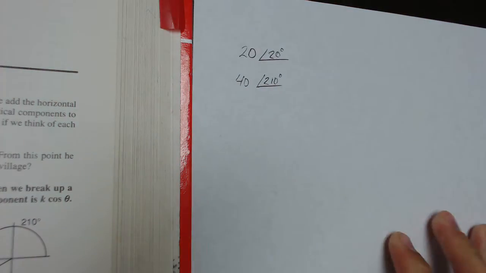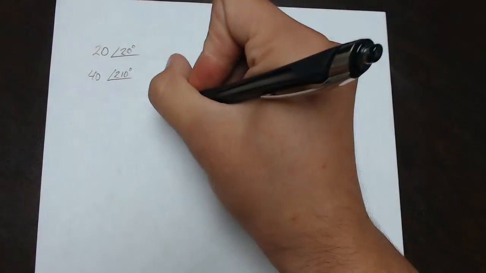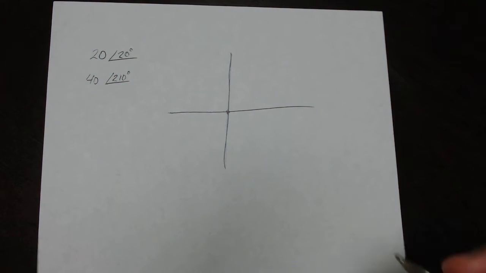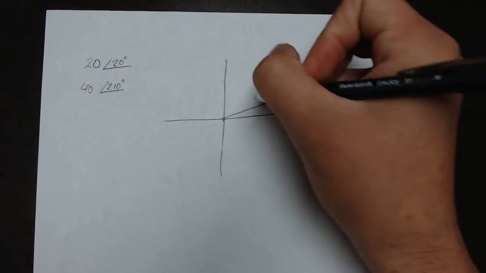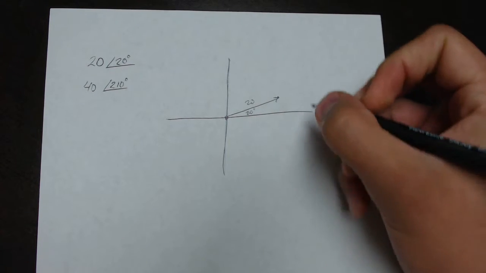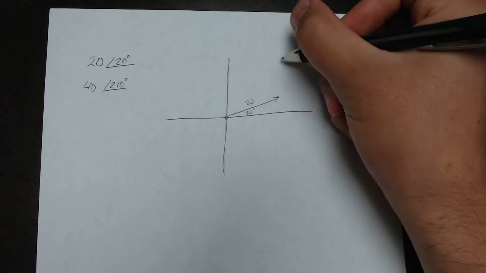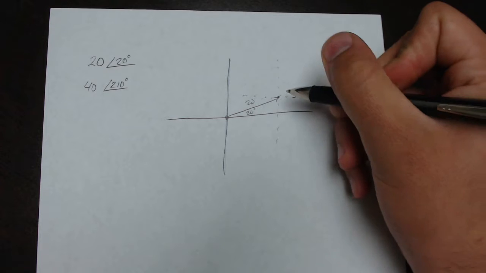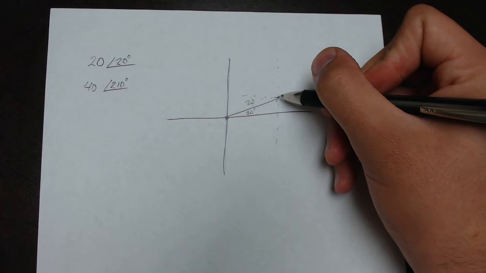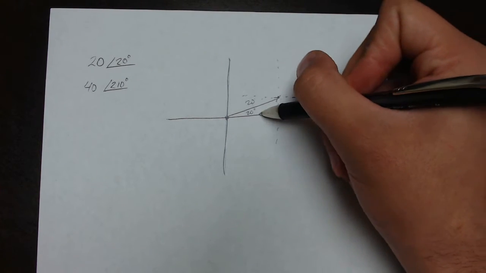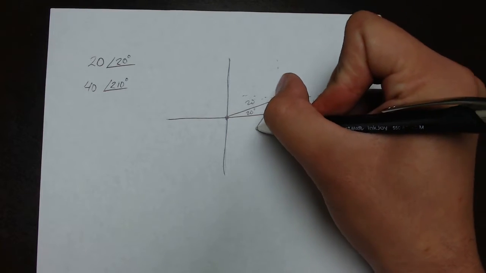angle of 210. So on a coordinate system, what's happening is his start point, or the village, is going to be the origin. His first movement is going to go at 20 degrees at a distance of about 20. Now, from this point where he stops, he's going to go at 210 degrees. So if we were to draw a second coordinate system from that new point where he is, we would have to go, sorry, not 120, 210 degrees from this point. If we count our quadrants, that's 90, 180, 270, so 210 is somewhere in here. And he's going for a distance of 40.